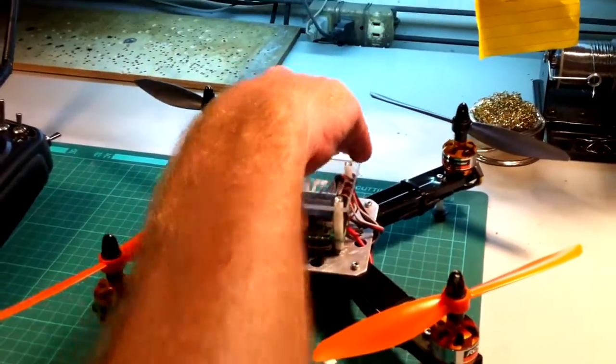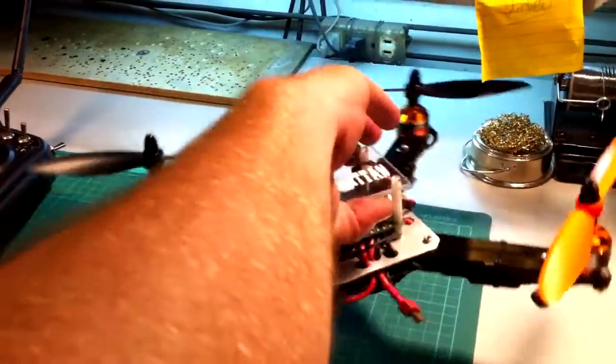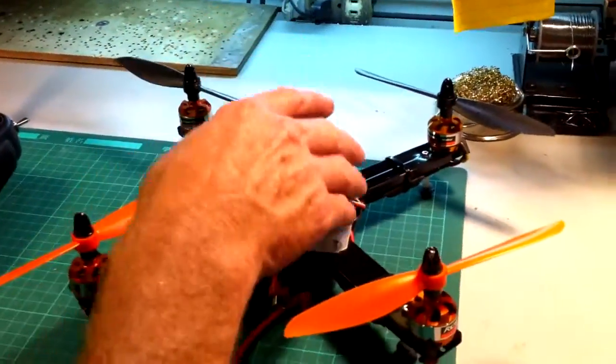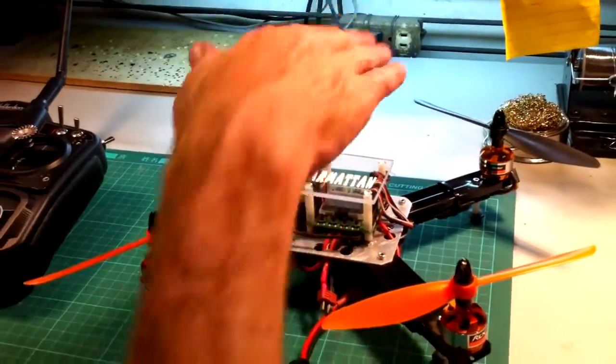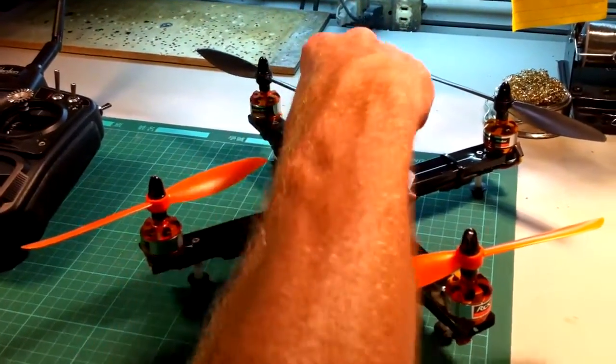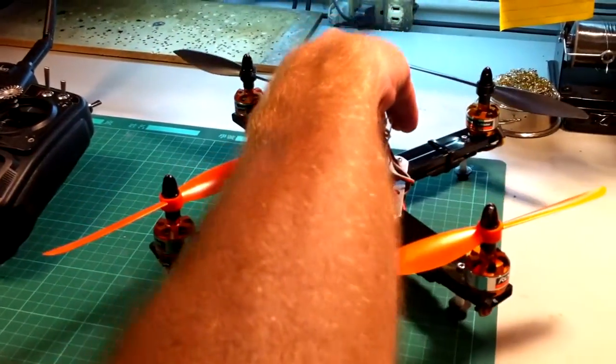For yaw, I've got it set to 90, and if you find that it's yawing too fast, then you can reduce it. But what you really want to reduce is pitch and roll, right? A yaw, you might like it. It's got quite a nice fast yaw on it.